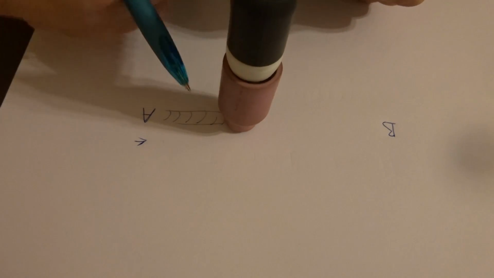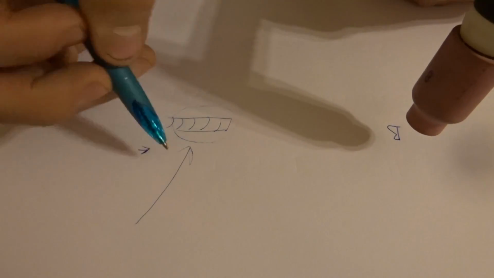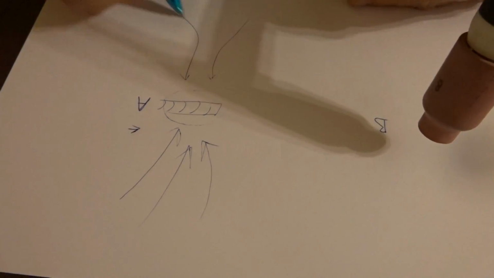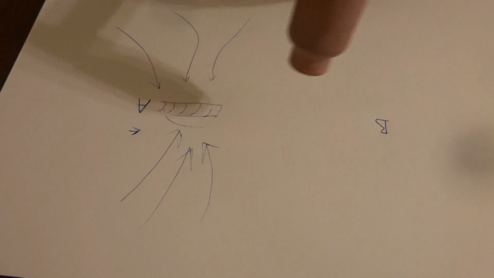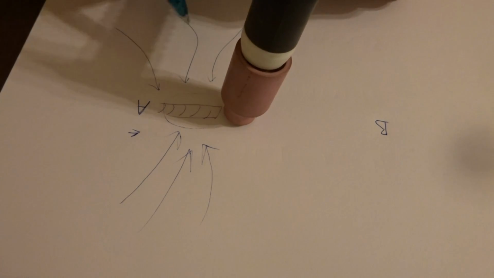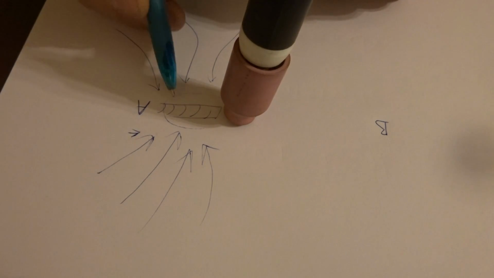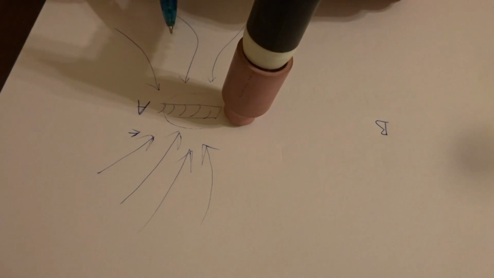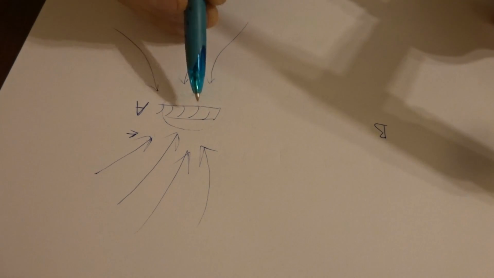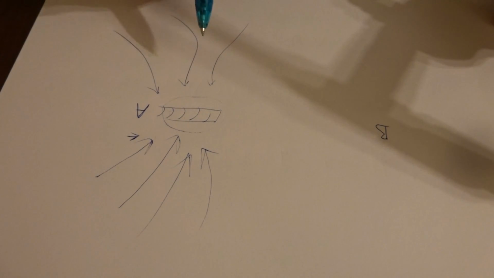Once I remove the inert gas, all of this deposited metal right here, the atmosphere now interacts with it. And it's oxidizing. It is no longer protected by the inert gas away from the atmosphere. It will oxidize and it will form an oxide layer. The thickness of the oxide layer depends on the temperature for which this deposited metal is at.